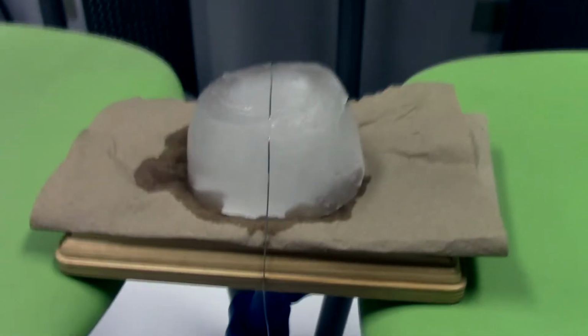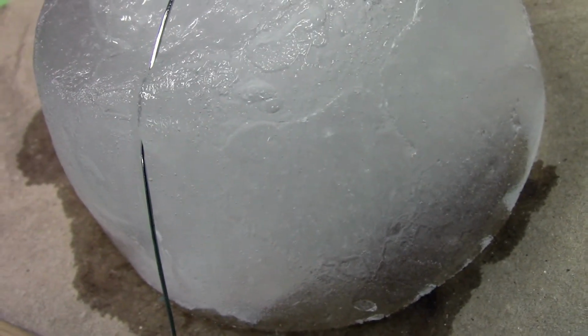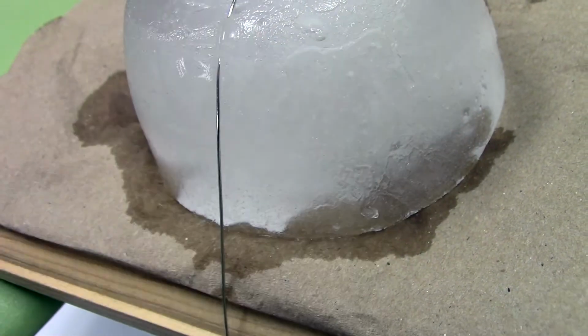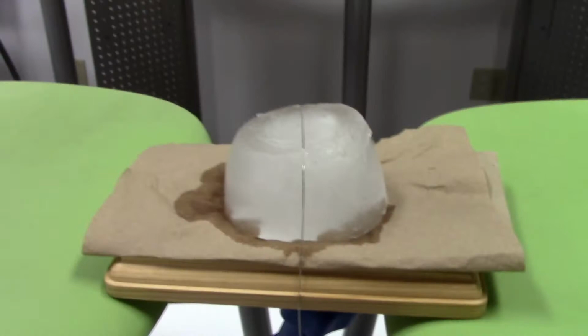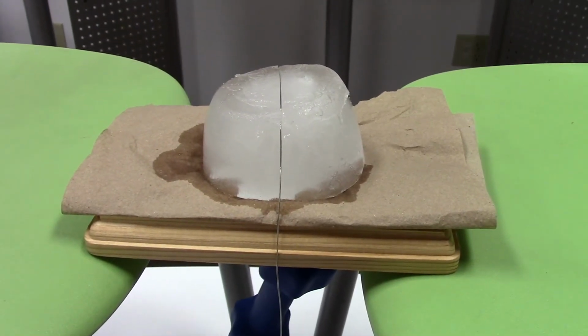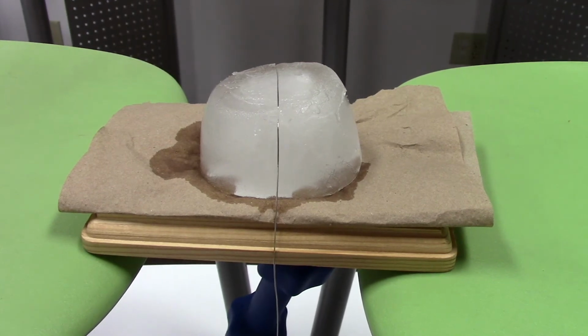As the wire passes through, it starts to refreeze. So right there you can see the wire has made it into the ice, and the top piece here is refrozen. With all experiments, you could do different predictions. How long do you think this is going to take? Do you think it's going to work at all? Or how could we change it or make it different? More weight, different kind of wire, thinner ice cube.